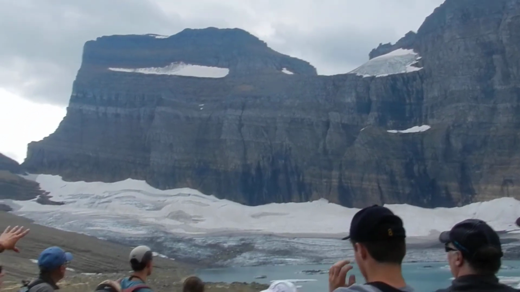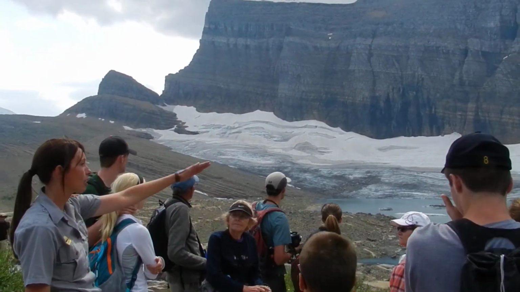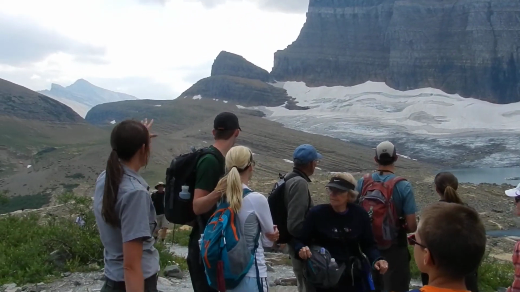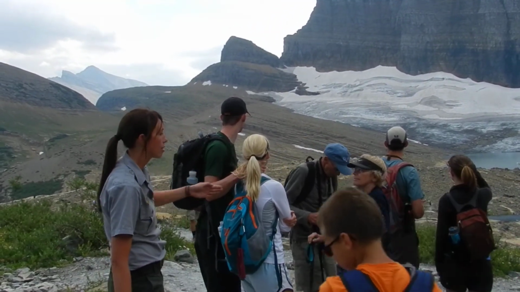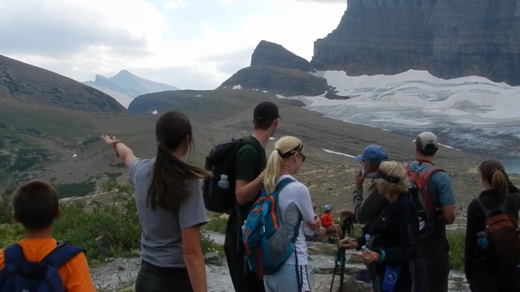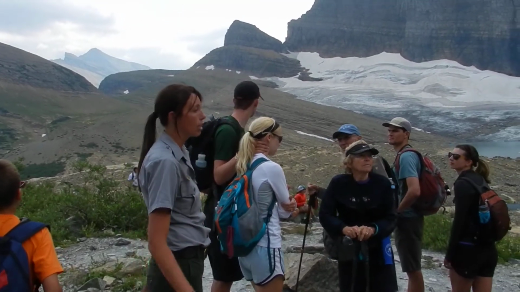And this is Grinnell Glacier, or what's left of it. It used to come out all the way out here. So you see this weird rock surface feature, how it kind of looks like it was sliced and cut. That glacier extended all the way out here at one time, so that's where the end moraine was, and it's basically been moving back and receding over time.